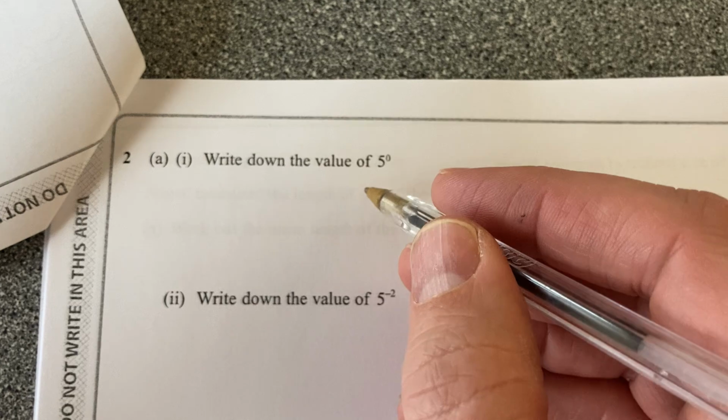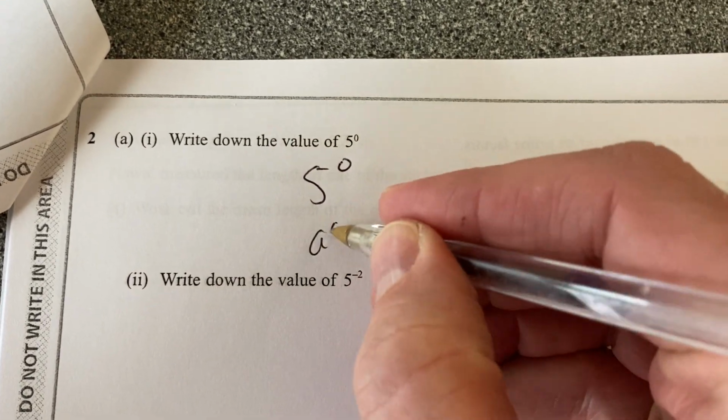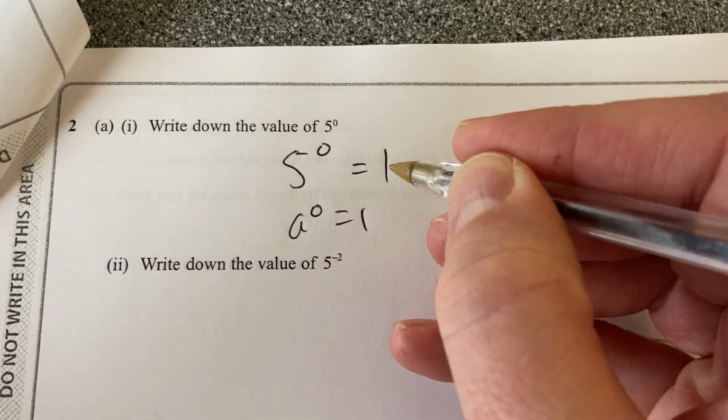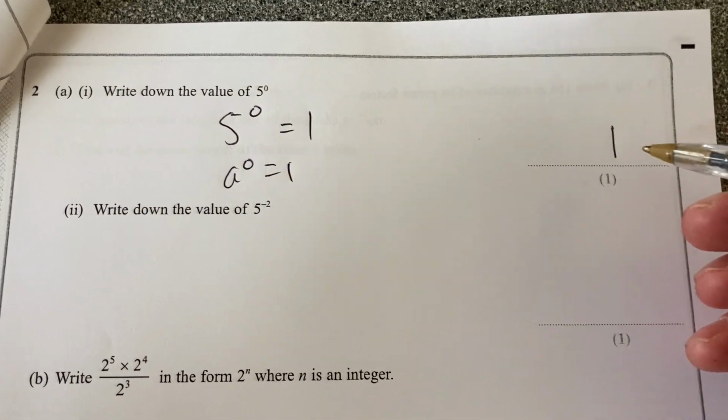2a, part 1 says write down the value of 5 to the 0. Now anything to the 0 is 1, so 5 to the 0 is 1. So for 1 mark, just write down the answer, 1.